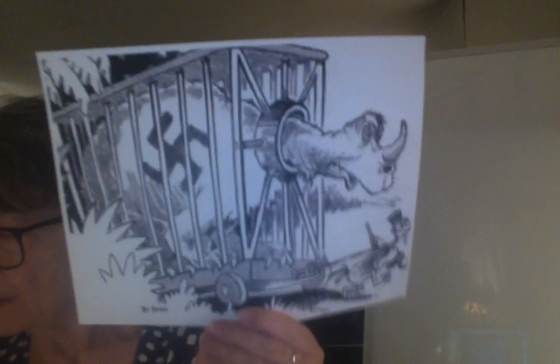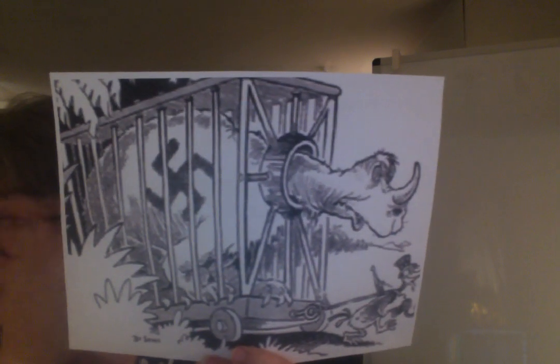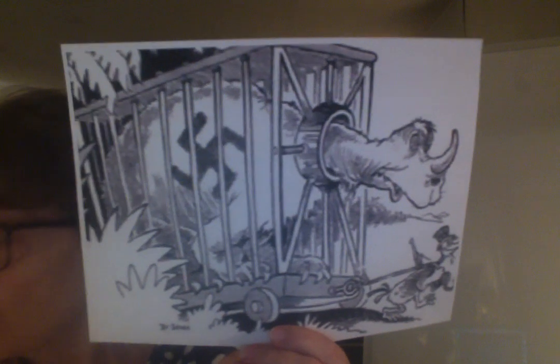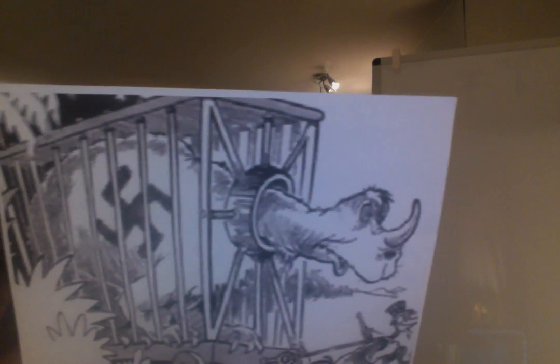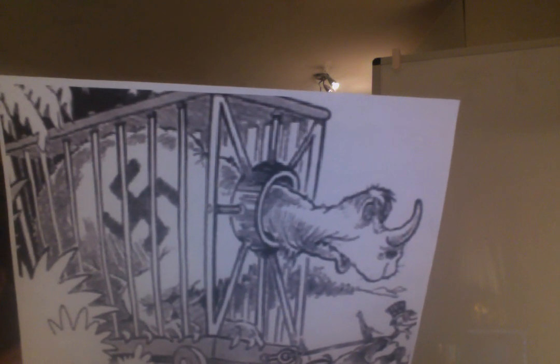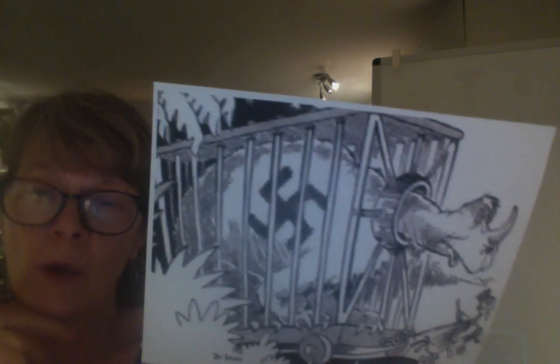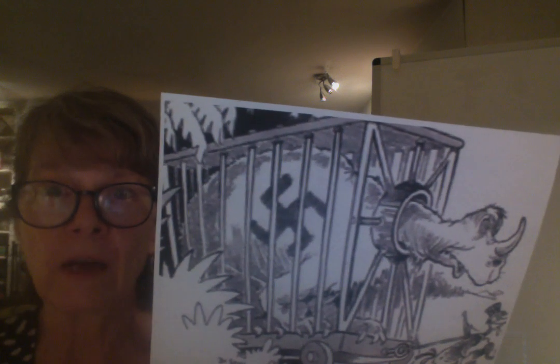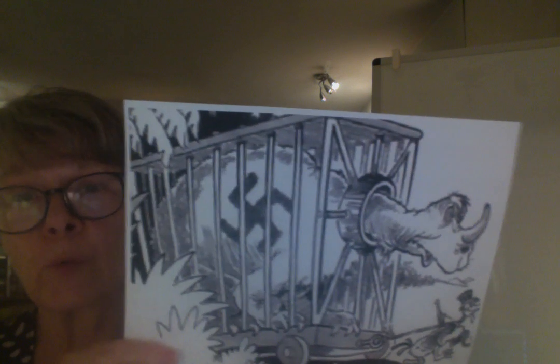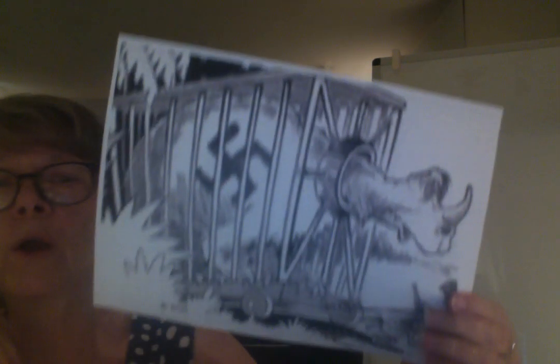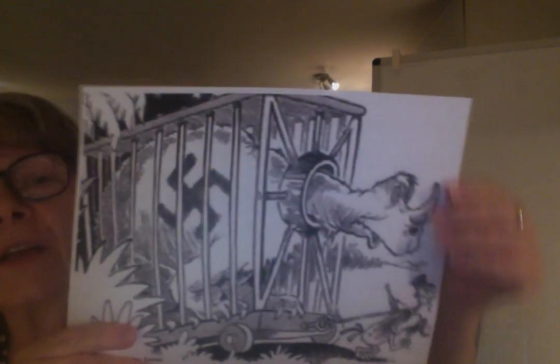Now we're going to go to this cartoon here, which is for questions 14, 15, and 16. You can't see the title up here, but the title says, Cages Cost Money. Buy more U.S. savings bonds and stamps. U.S. savings bonds and stamps were ways that the government raised money during World War II in order to fight the war. So let's take a look at what we've got in this picture.